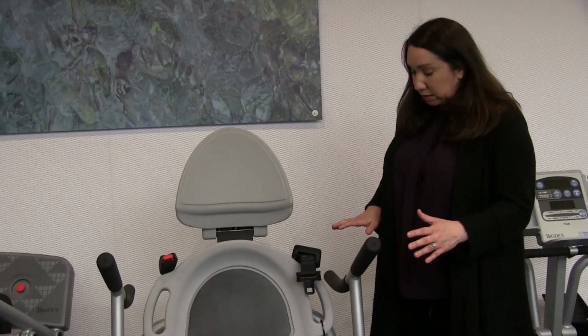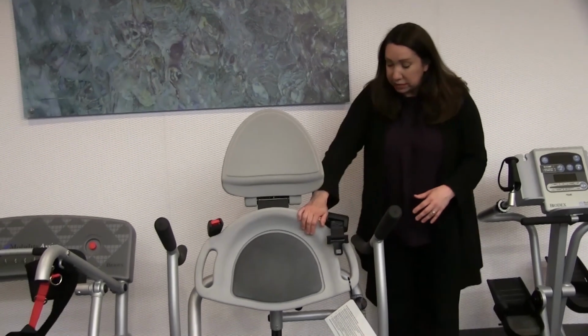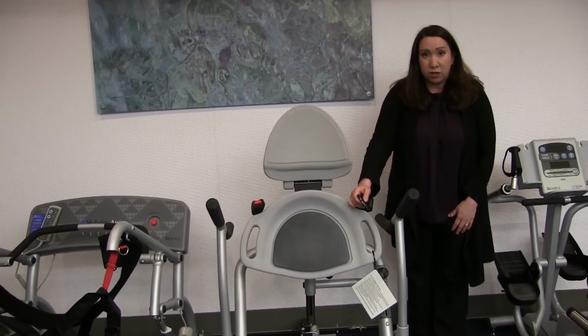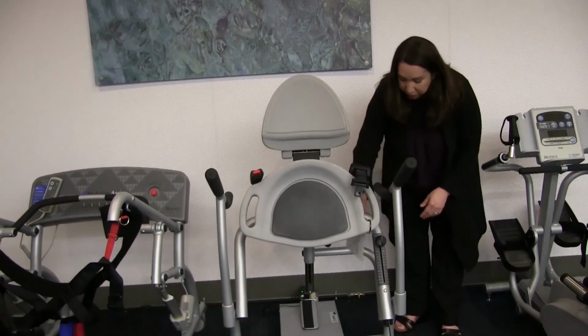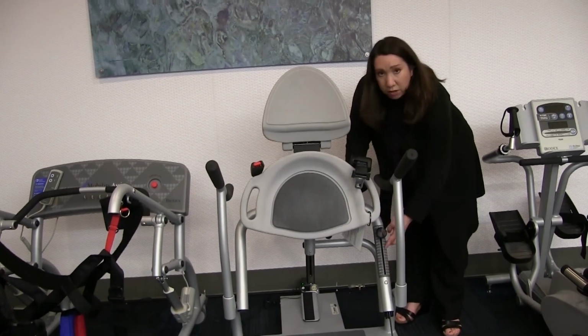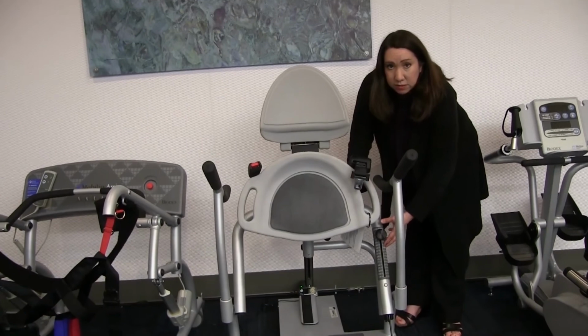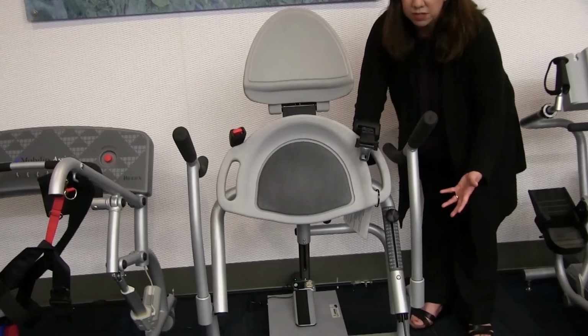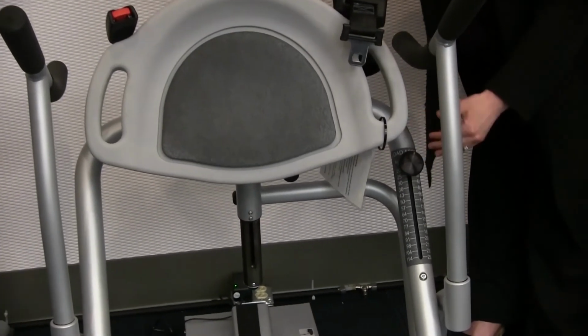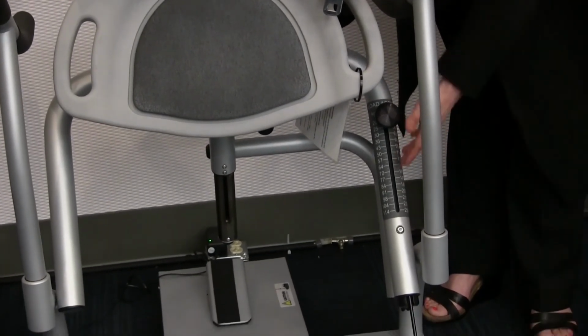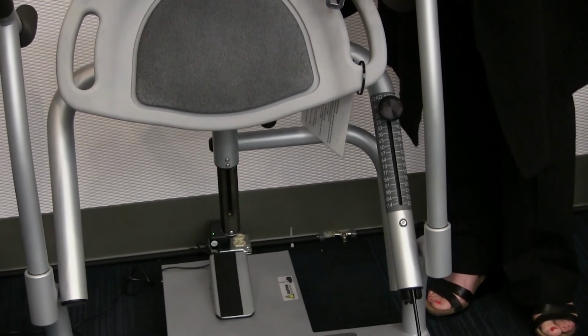So how I'm going to demonstrate this today is just, first of all, point out a few things on the system itself. You have a seat here with a seat belt for added security for the resident if necessary. But what I really want to point out here is that I can give you some weight assistance. So if I want to give you 50% body weight assistance, I just move this up and down quite easily to get to the poundage of assistance that I'm going to want to provide you with.